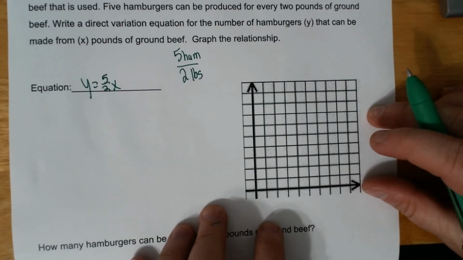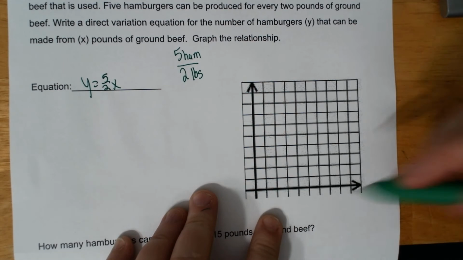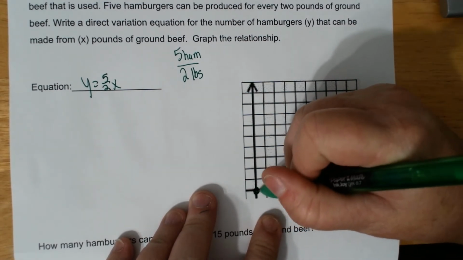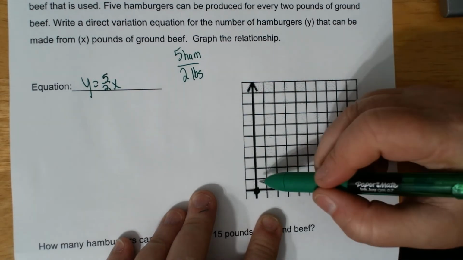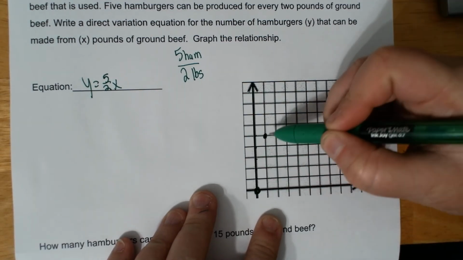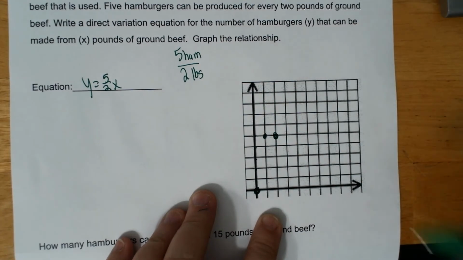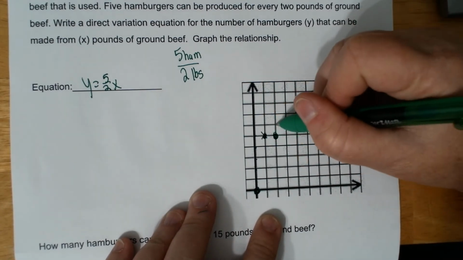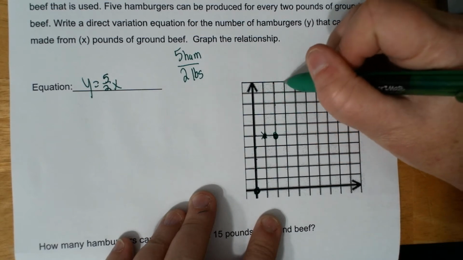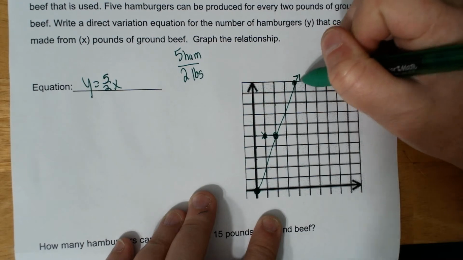Graph it. Where do all direct variations start or have in common? They have a y-intercept of 0. I'm going to go 5 up. 1, 2, 3, 4, 5. And 2 over. 1, 2, 3, 4, 5, and 2 over. And so this is my line.